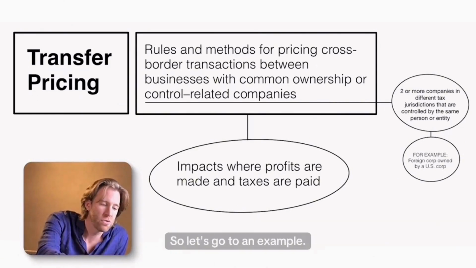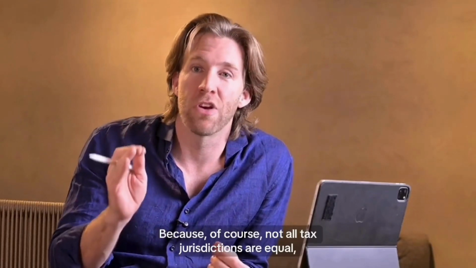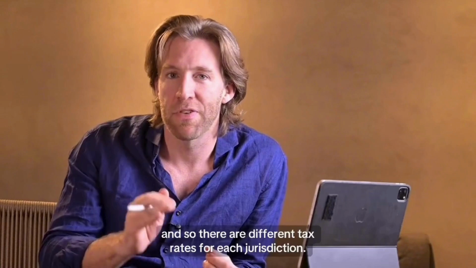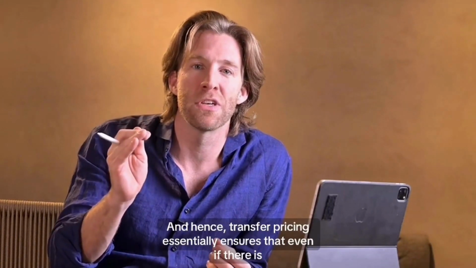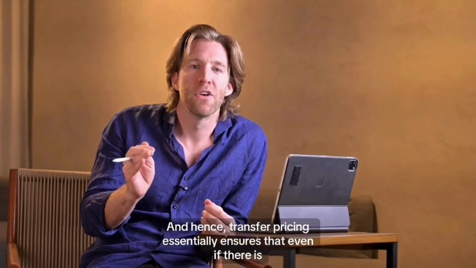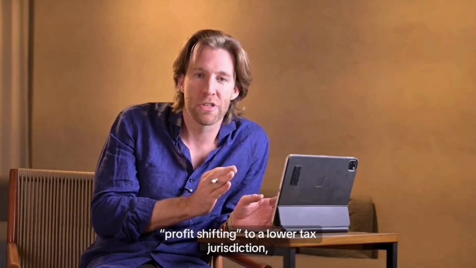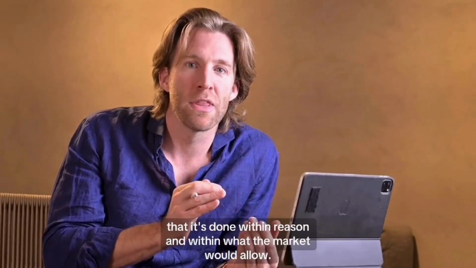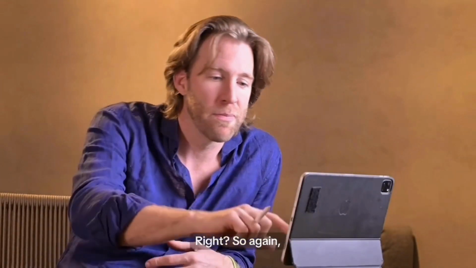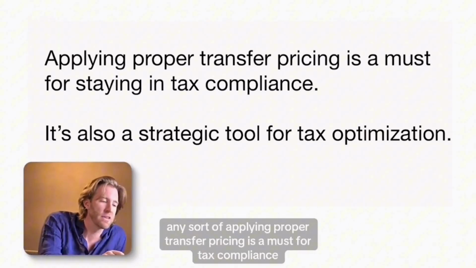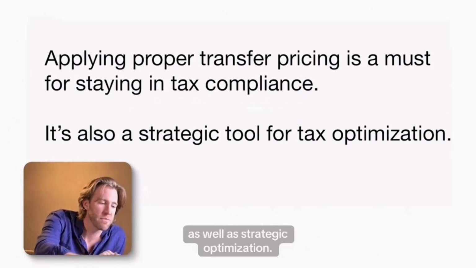So let's go to an example because, of course, not all tax jurisdictions are equal. And so there are different tax rates for each jurisdiction. And hence, transfer pricing essentially ensures that even if there is, quote unquote, profit shifting to a lower tax jurisdiction, that it's done within reason and within what the market would allow, right? So again, applying proper transfer pricing is a must for tax compliance as well as strategic optimization.